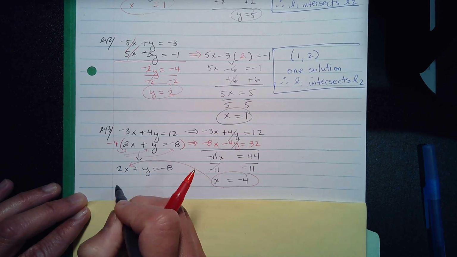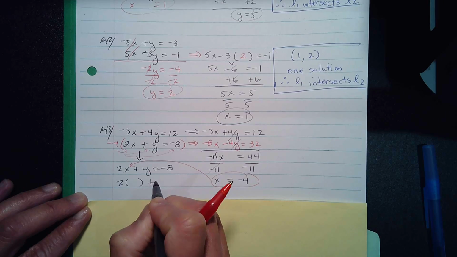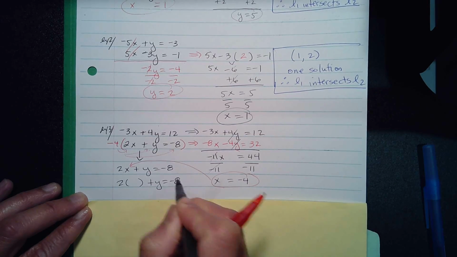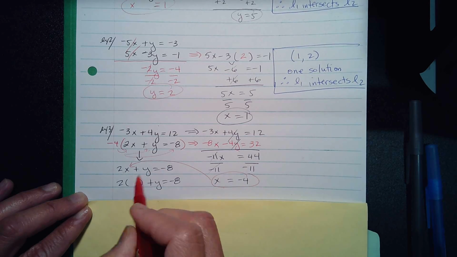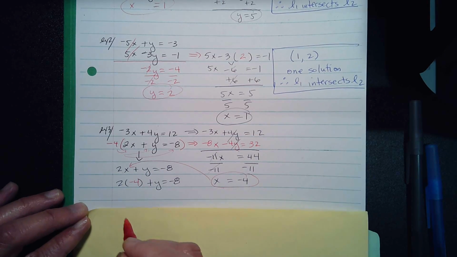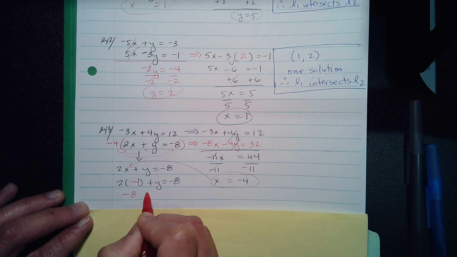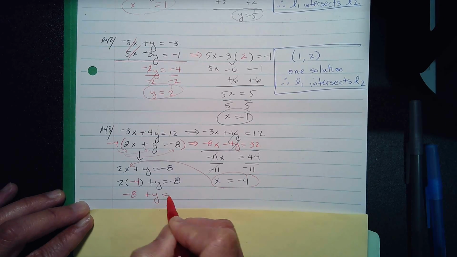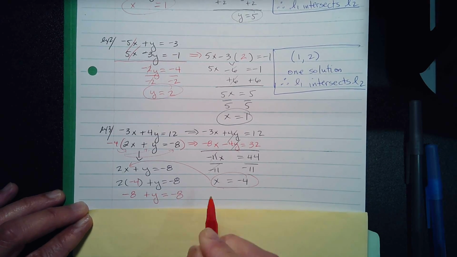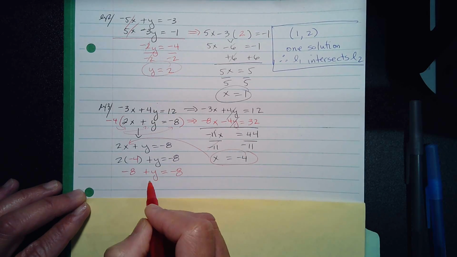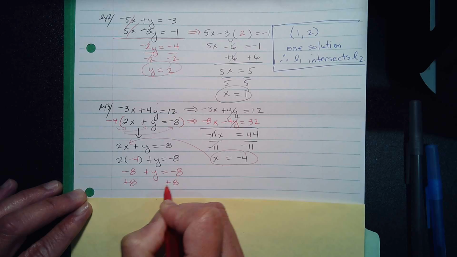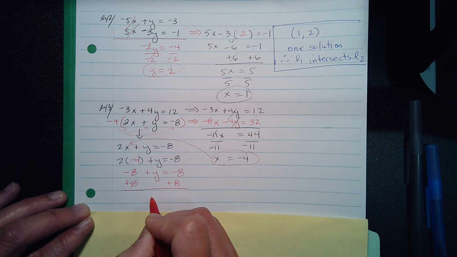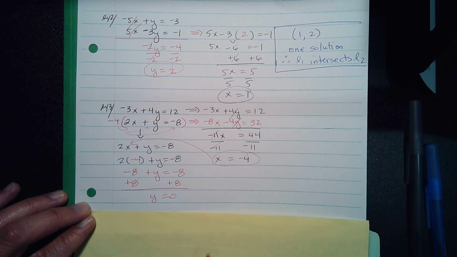Again, what do we put in for x? -4. So this is now 2 times -4, -8 plus y equals -8. To get y by itself, we add 8 to both sides. So y is equal to 0.